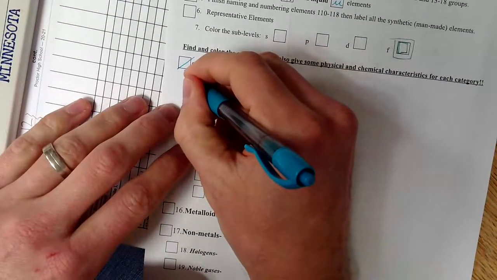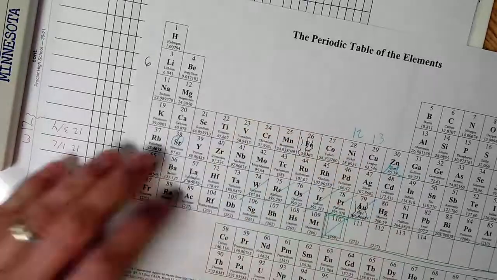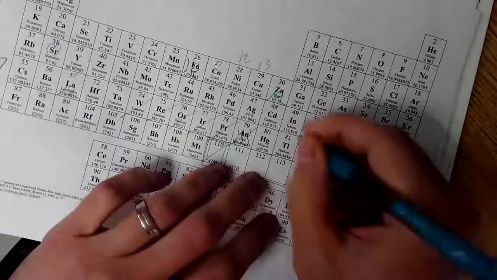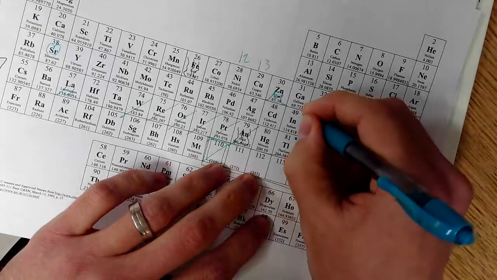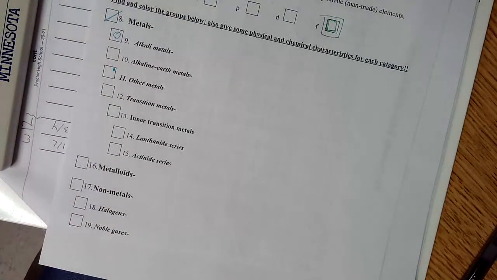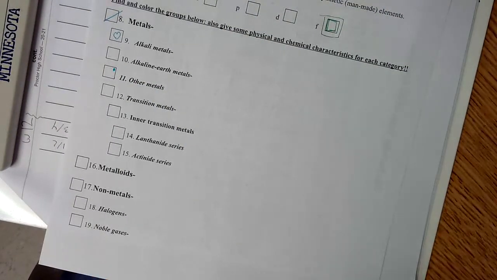So maybe I want to put a heart right in the middle of my alkali metals. And so wherever I find an alkali metal, I'm like, all right, I have a heart. Great. There's an alkali metal. All right. You could do dots in certain corners. So other metals, I'm going to go find my other metals, and I know that, oh, there I got a dot. And there I got a dot. Right? Whatever you do, you want it to be super obvious for yourself. Okay? Because you're going to have to use this over and over and over again. Okay? So I'm giving you some examples. They can be any set of colors or patterns.